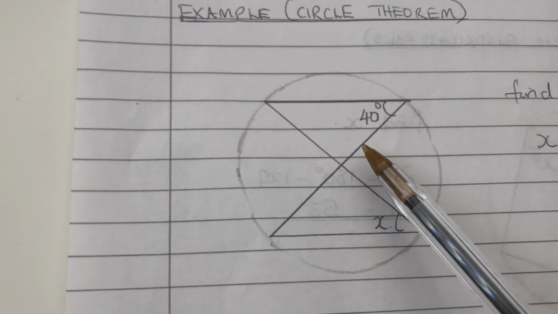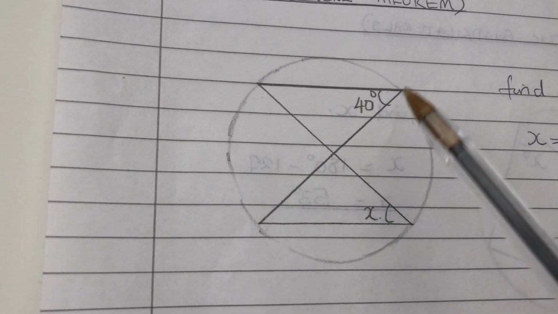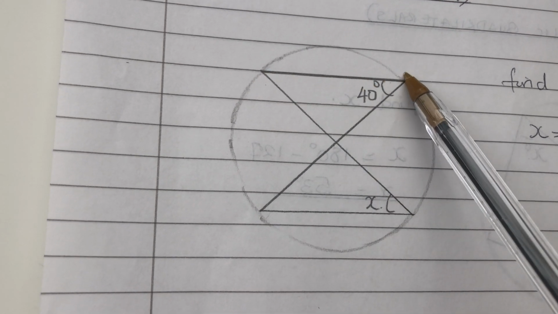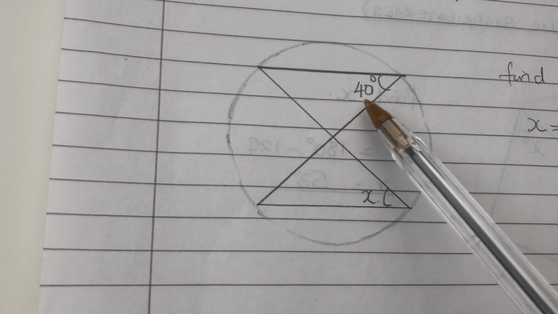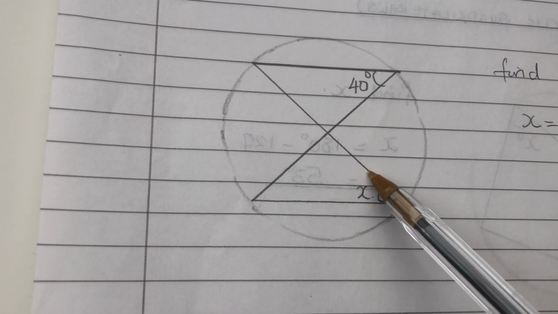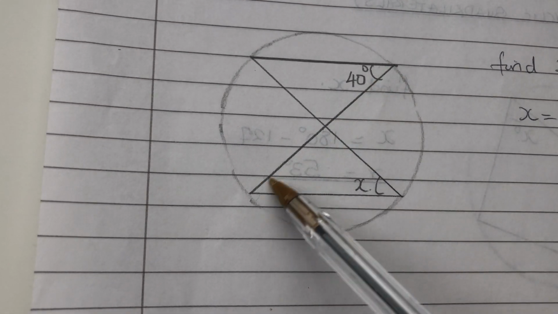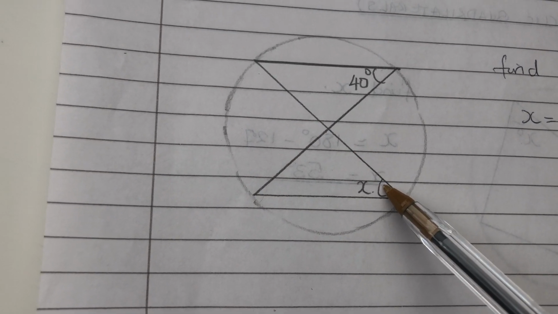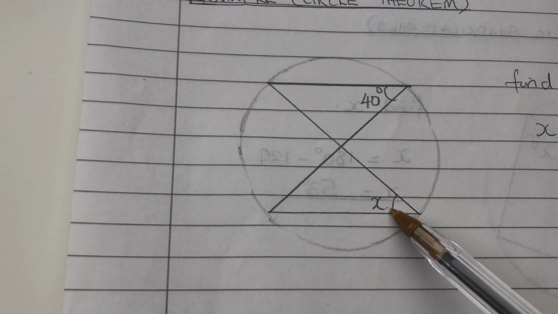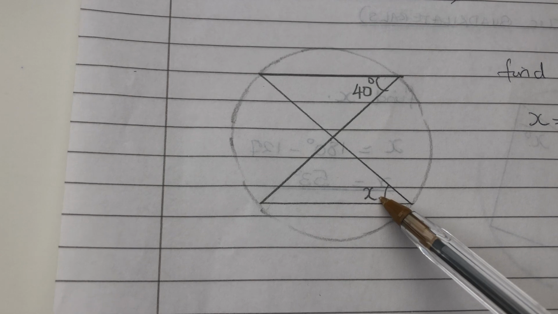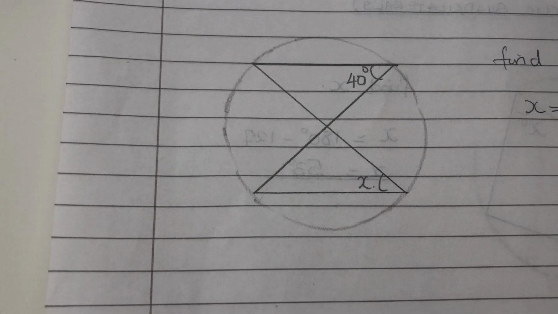Now, here is another cyclic figure. Okay, but this is 1, 2, 3, 4. But it's not like a quadrilateral. It is two shapes, like two triangles. Okay, and both of them cross at the center. Okay, so the angle 40 will be equal to x. This is one of the theorems. Please go and have a look. So this is also another theorem.